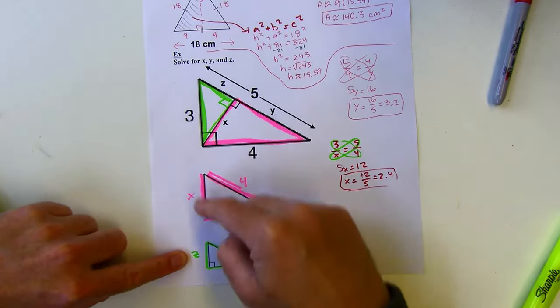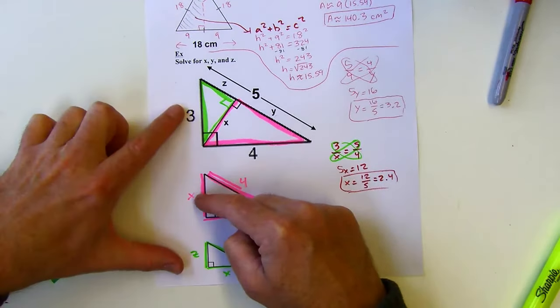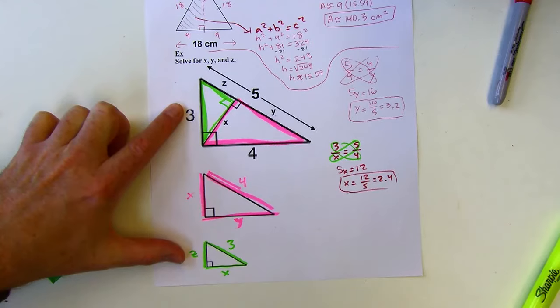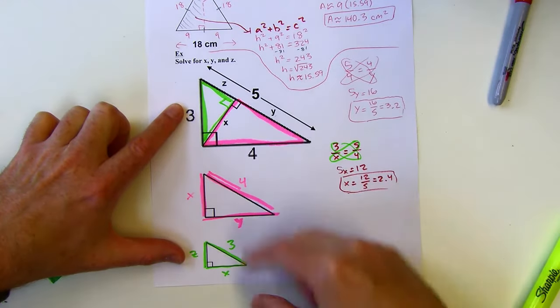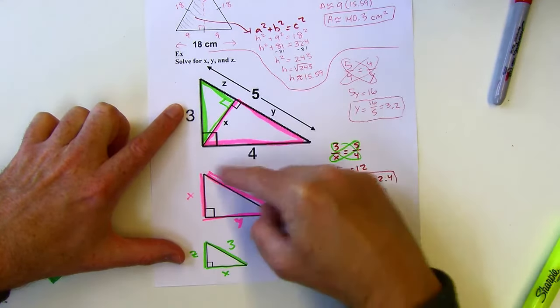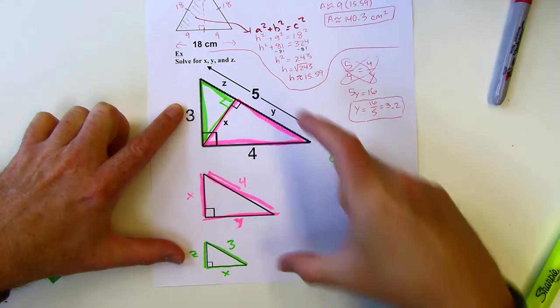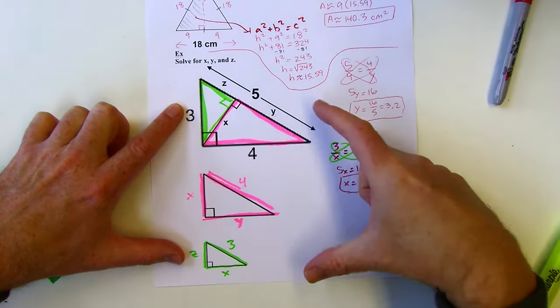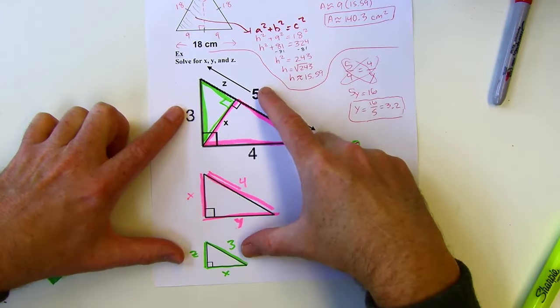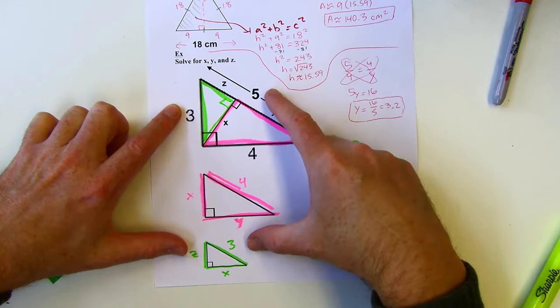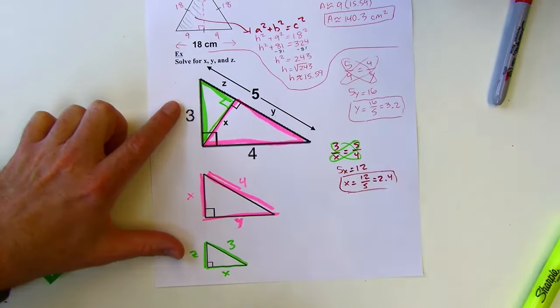And I want to match that up. I don't want to match it up with the x. I want to match it up with the 3. Okay? So 3 is to z as, and then I need 2 pieces in these same 2 triangles. I'm not going to use anything from the middle-sized triangle. I want to use the big triangle and the small one. I need 2 corresponding pieces. I have both of them. That would be the 5 and the 3, right? So I'm going to say 3 is to z as 5 is to 3.